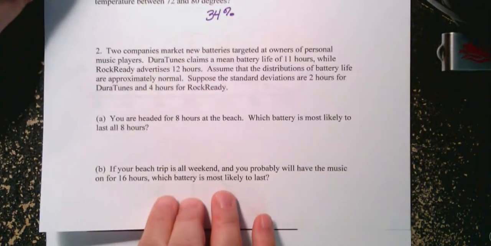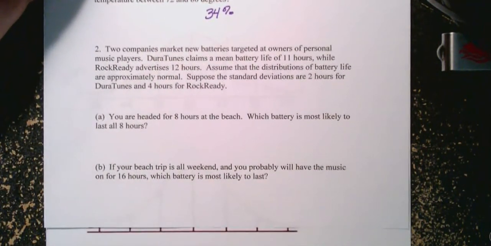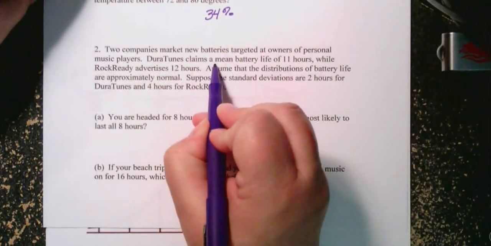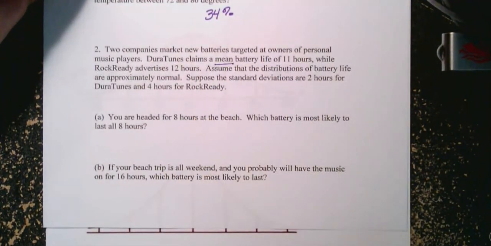Let's do another one, just for good measure. Two companies market new batteries targeted at owners of personal music players. Duratunes claims a mean battery life of 11 hours, while Rock Ready advertises 12 hours. So that's the mean. Assume that the distributions of battery life are approximately normal. Suppose the standard deviations are 2 hours for Duratunes and 4 hours for Rock Ready.